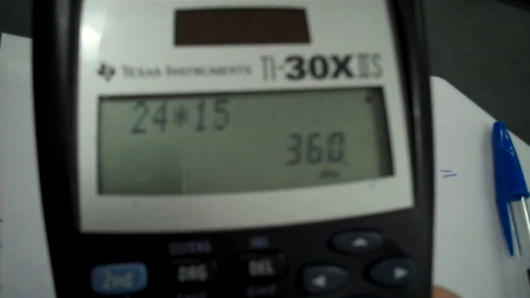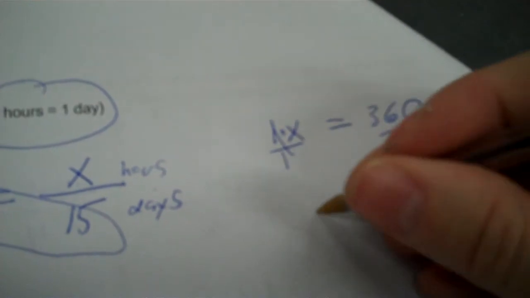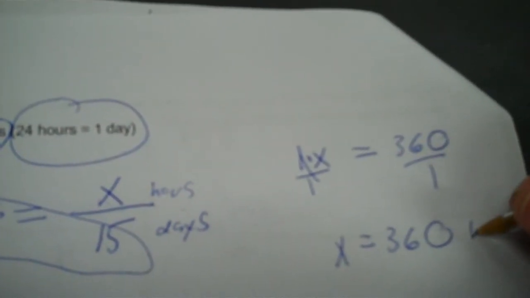Now how many days do we have? We have 15. Okay. So first I take 24 times 15 because I know those. That's going to be 360. Then I take 1 times X. Well, that's going to be 1X. Then divide by 1, and X equals 360. So 360 hours. That's how many hours are in 15 days.